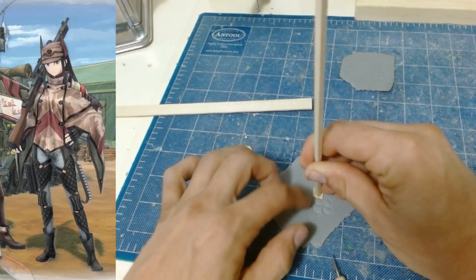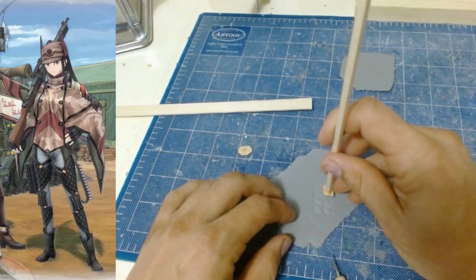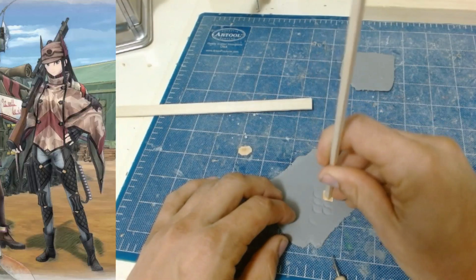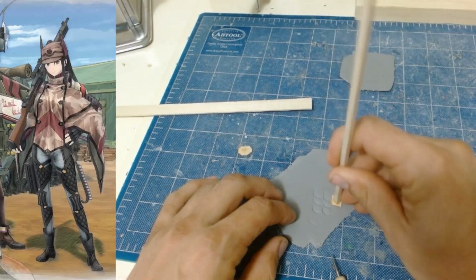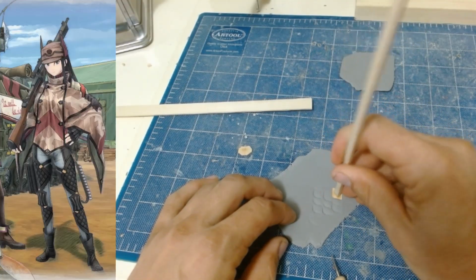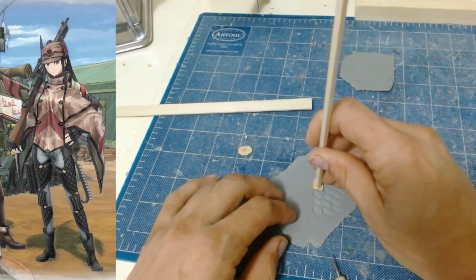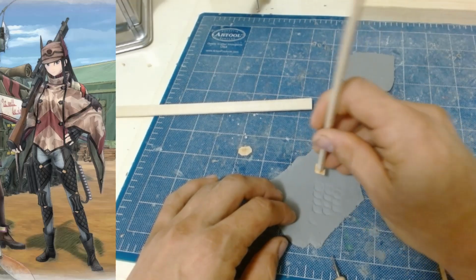I'm kind of overlapping the inside edge, so the high point here lines up with the high points on the previous ones. But we're going to get enough on this to kind of give the idea of just how nice and really easy this is.